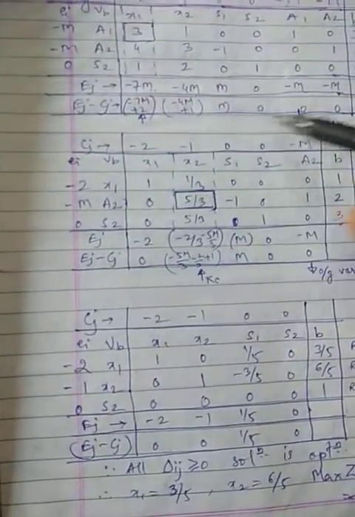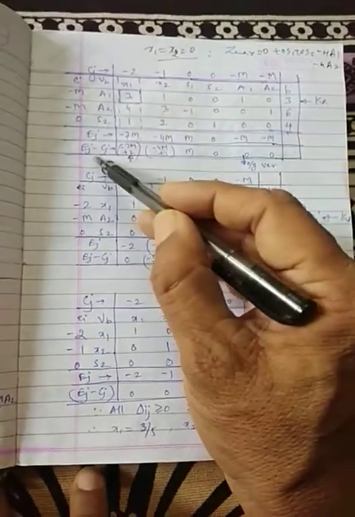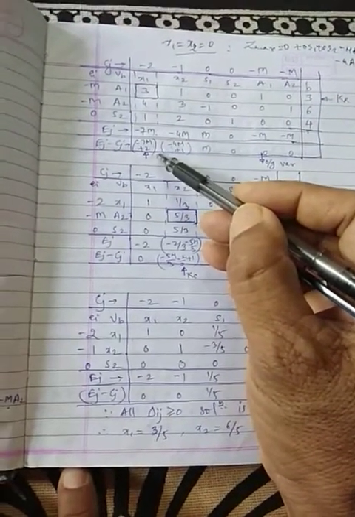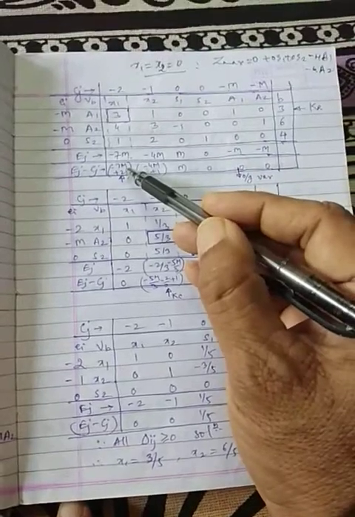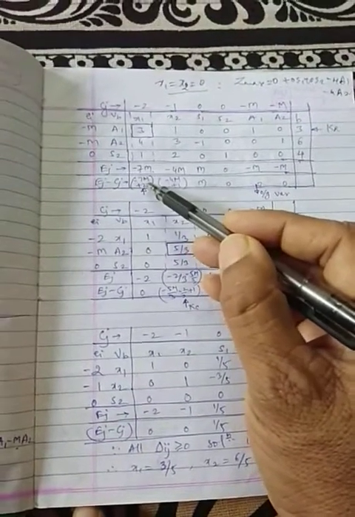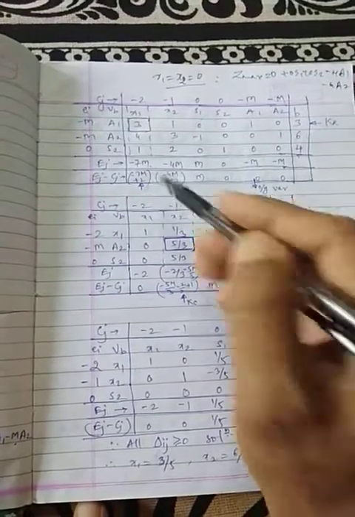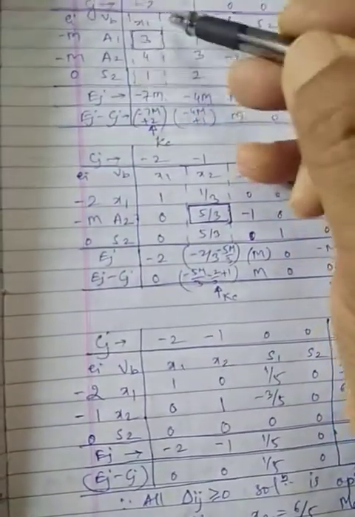So once you find out the values of Ej minus Cj, see which is the greatest negative number of Ej minus Cj. As I have explained in the simplex method, the greatest negative number is the greatest number with a negative sign. So minus 7M is the greatest negative number. So this will be the key column. So put a dotted line for the key column.